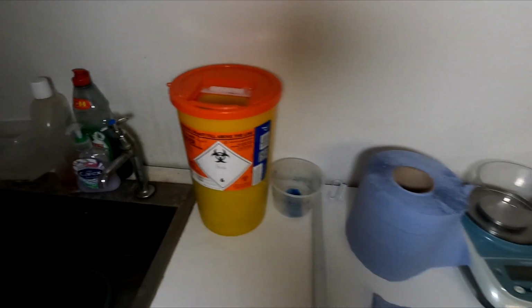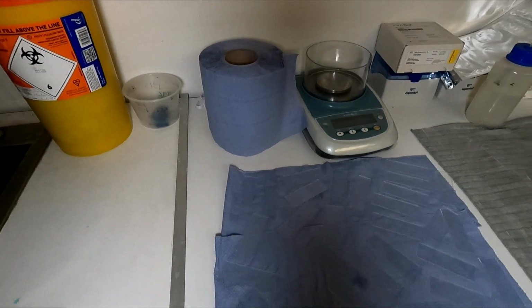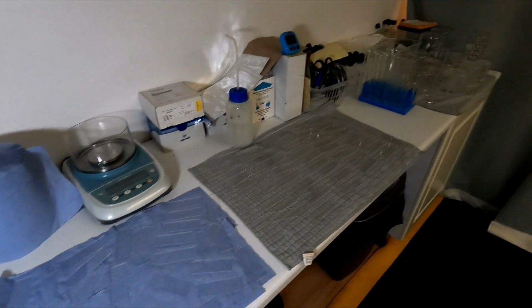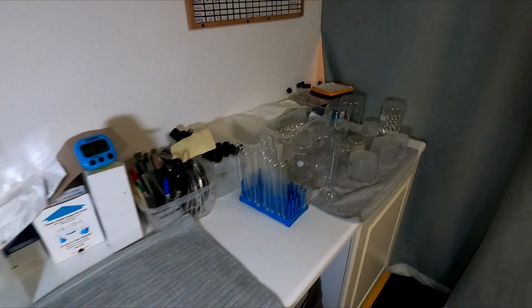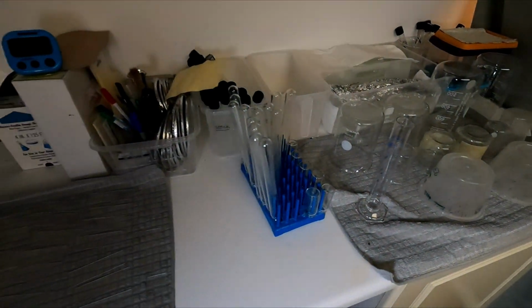Have glassware here. This is for sharps and waste. Blue roll, one of the most important items in the laboratory, mops up messes, helps also prepare samples. And then we have all this other glassware as well, waiting to be used for the many samples that we have.